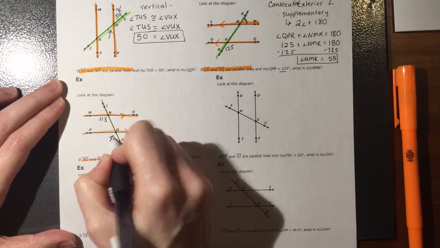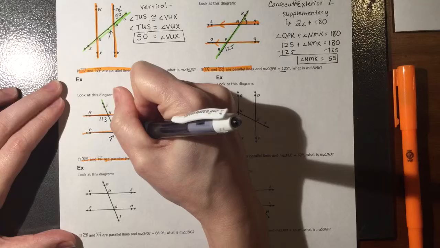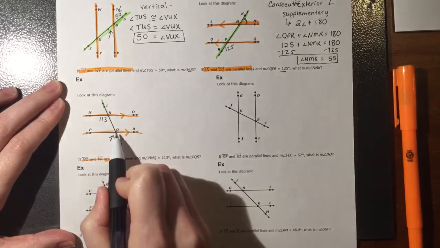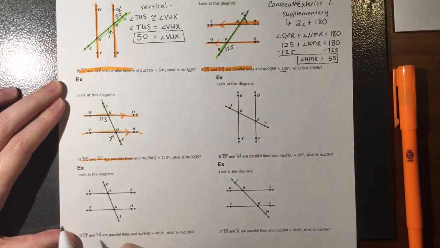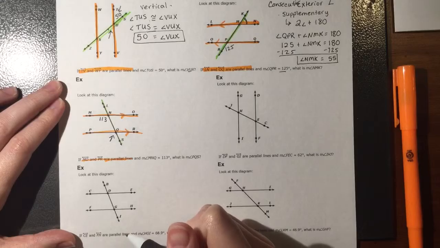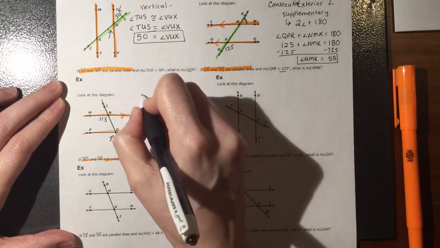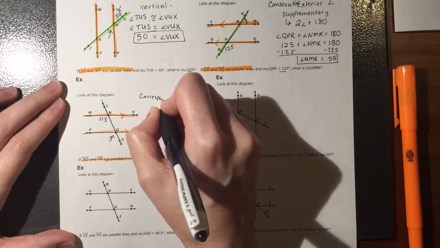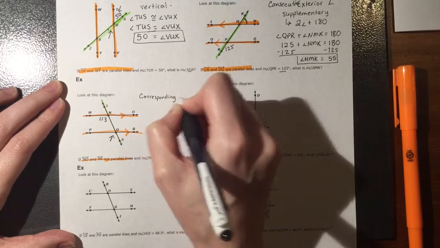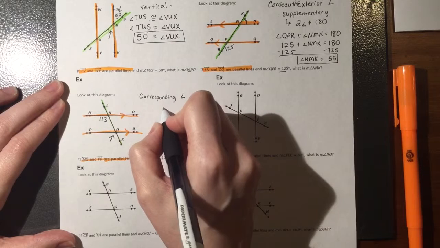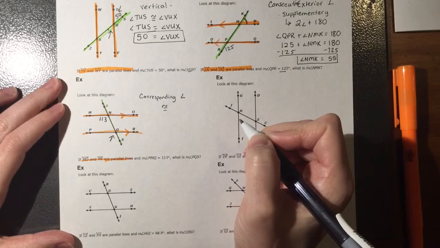So we're looking at how that angle right there is related to that angle right there. Well, they're both to the left of the transversal. They're both below the transversal. So those are going to be corresponding. They're in the same spot. They're both corresponding angles. And if we look back at our corresponding angle postulate, it tells us that those two angles are going to be congruent.